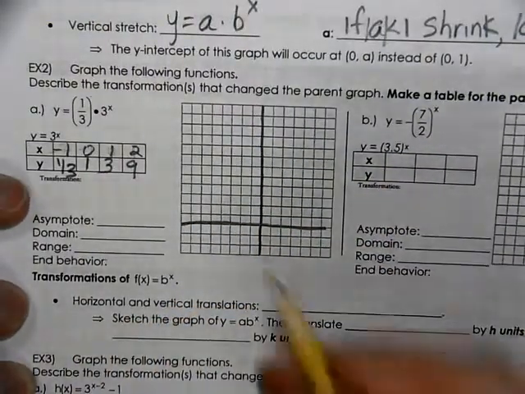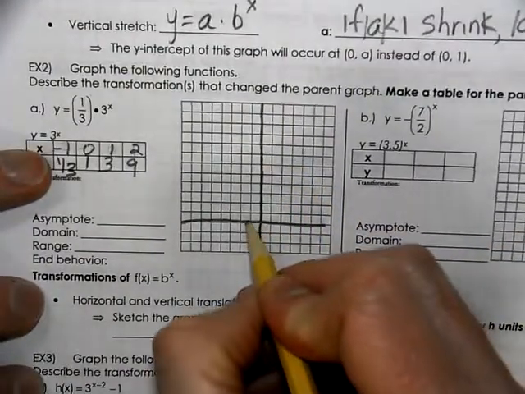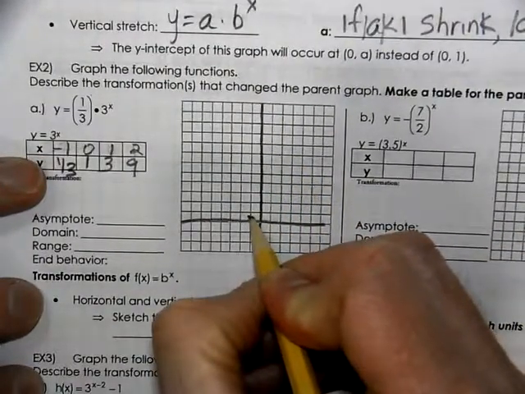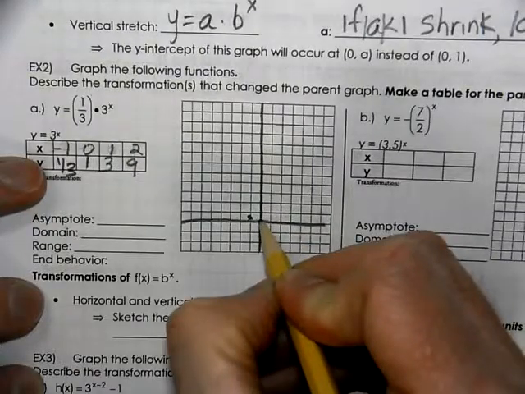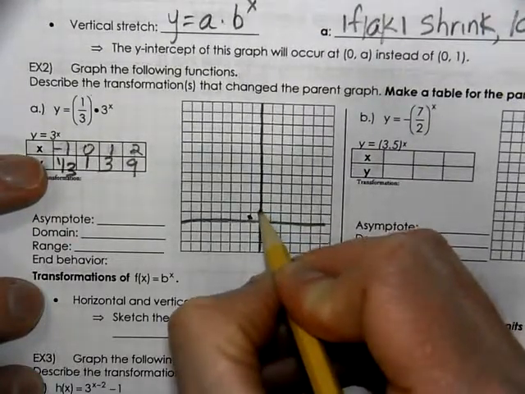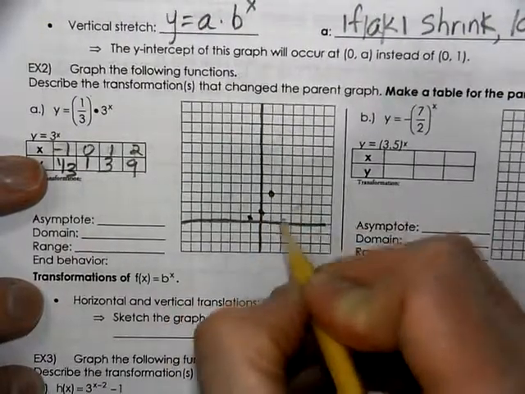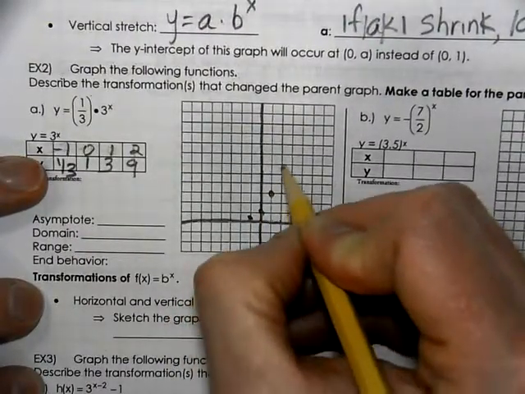So I'll draw my graph. I'll plot my parent function. At -1, I'm up 1/3. At 0, I'm up 1. At 1, I'm up 3. And at 2, I'm up 9.